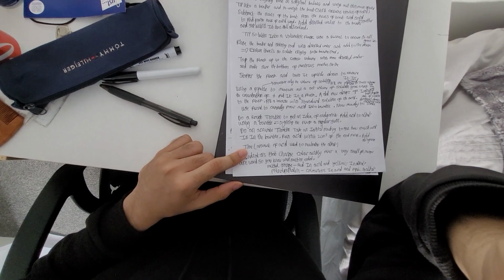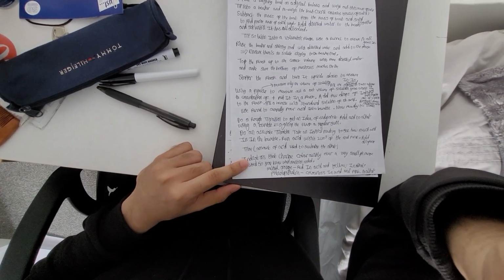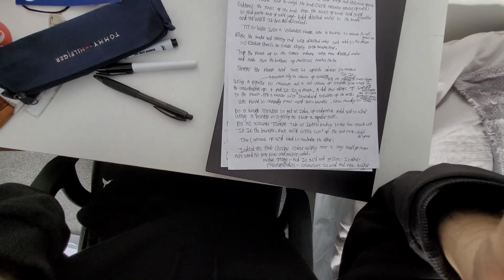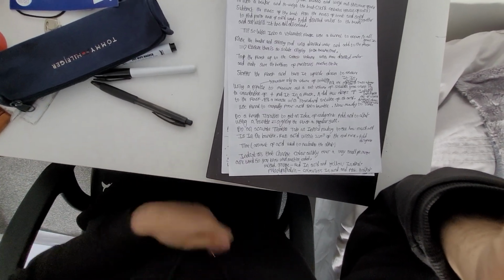Indicators that change color quickly over a very small pH range are used so you know exactly when the reaction has ended. Methyl orange is red in acid and yellow in alkali. Phenolphthalein is colorless in acid and pink in alkali.